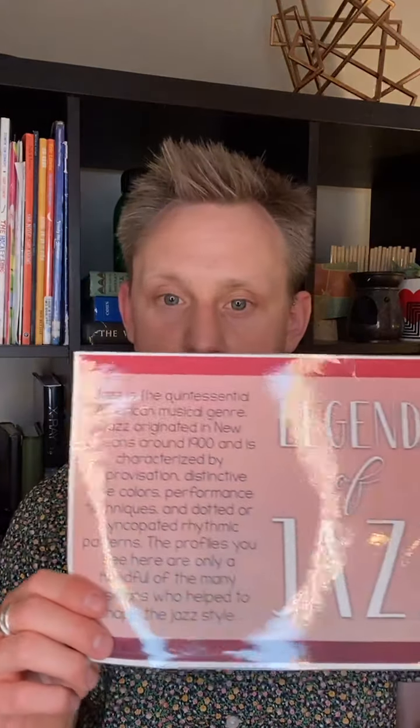But it's just something to get them to keep looking, to keep thinking, to keep talking about it. And then there is this title page that says Legends of Jazz. And it says, jazz is the quintessential American musical genre. Jazz originated in New Orleans around 1900 and is characterized by improvisation, distinctive tone colors, performance techniques, and dotted or syncopated rhythmic patterns. The profiles you see here are only a handful of the many musicians who helped to shape the jazz style. This is not so much for kids. This is for parents or adults or administrators who walk by, but it's good to give context.